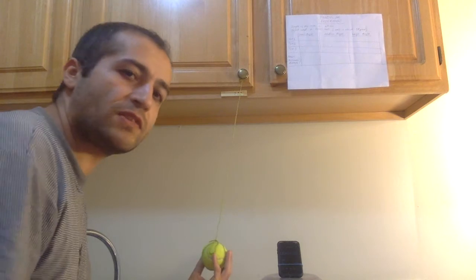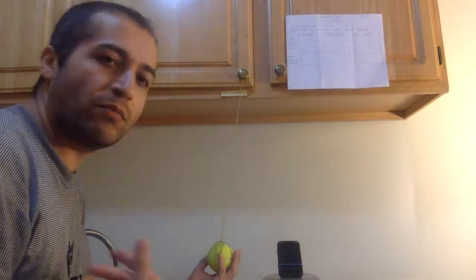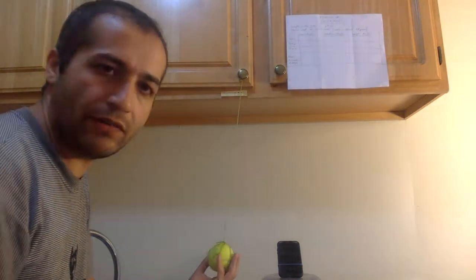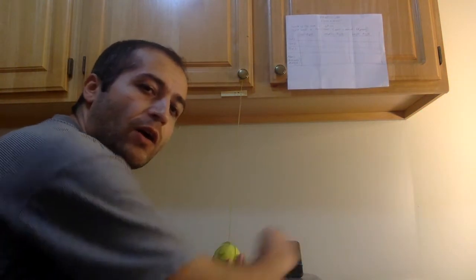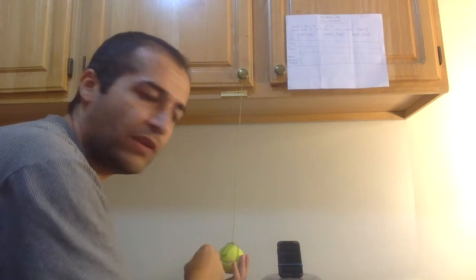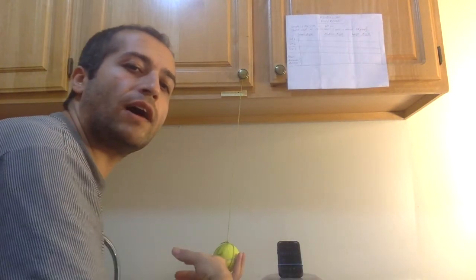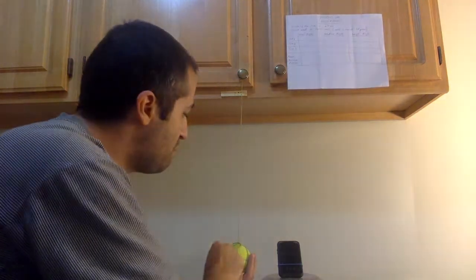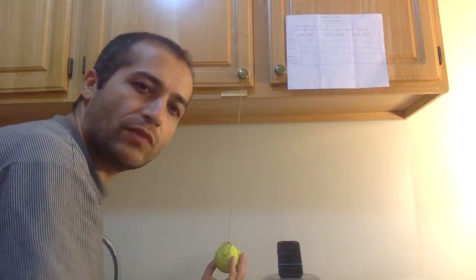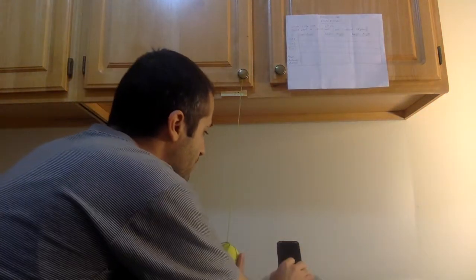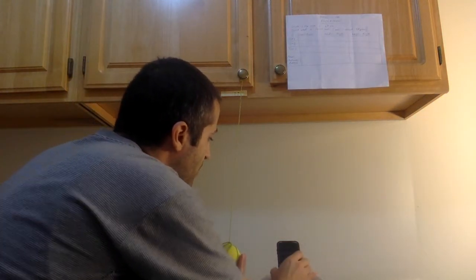So my response time might bring a lot of errors. To alleviate those errors, we just count 20 oscillations, for example, and record the time for 20 oscillations, and then we can divide the total time by 20 so that we can find the time it takes for this bob to return to its original position for one cycle. Okay, let's reset the timer.